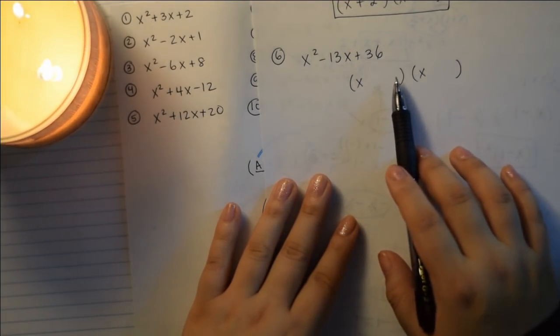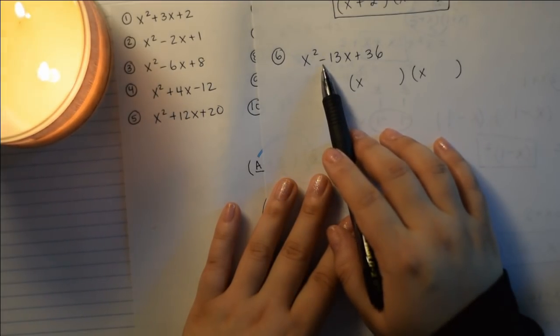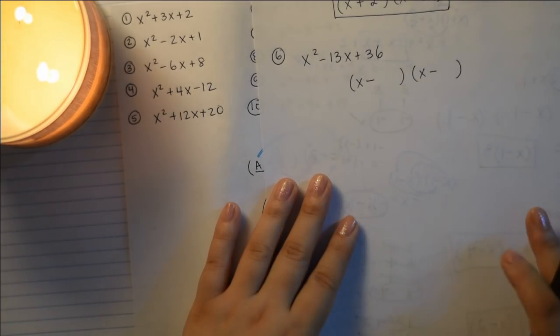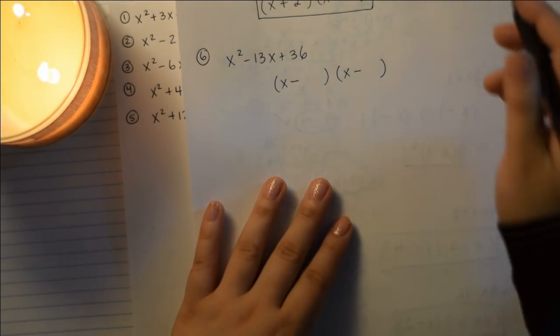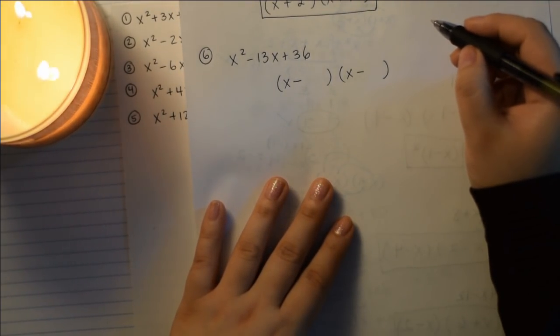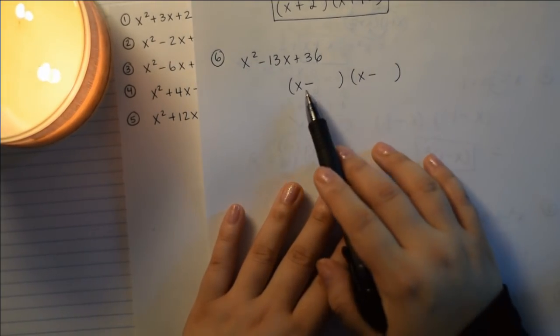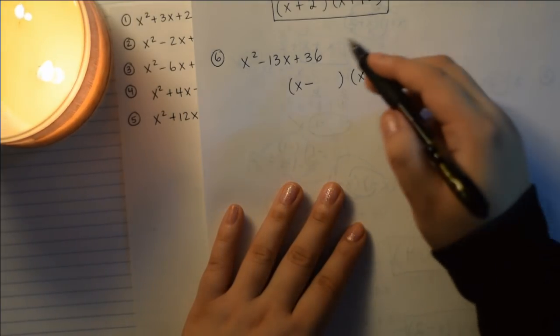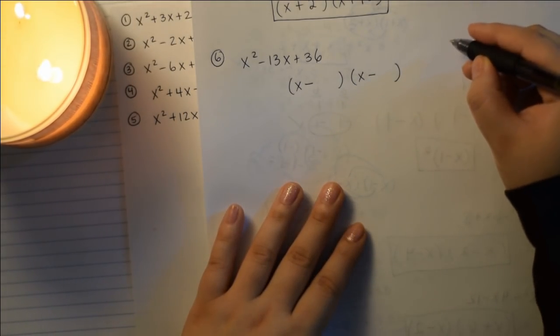But we also want them to add to be a negative number here, so we know that they are both negative. So what numbers? Basically, if we put the minus here, we can just think of which numbers add to be 13, but let's focus on the factors so that we're consistent.